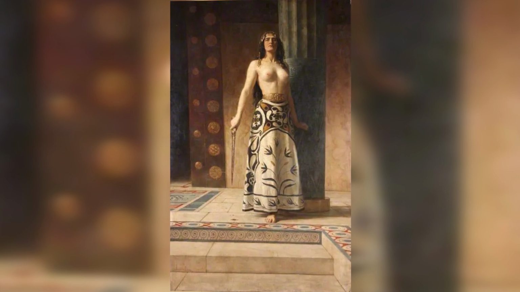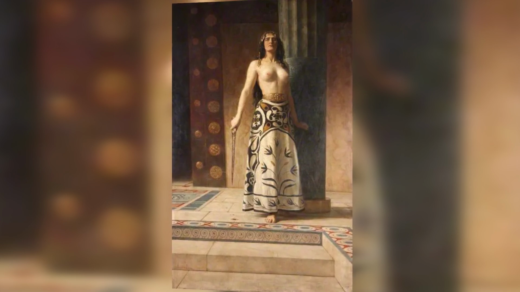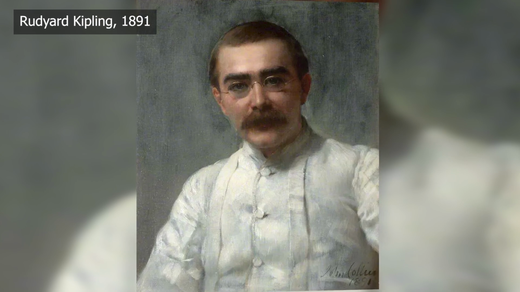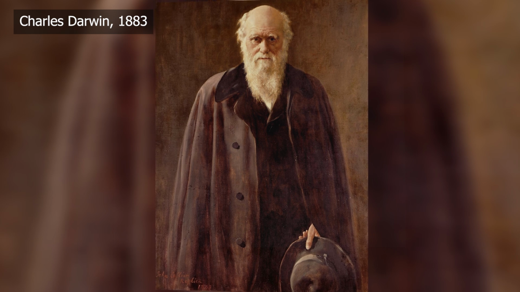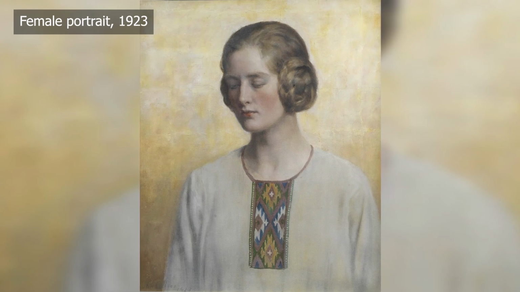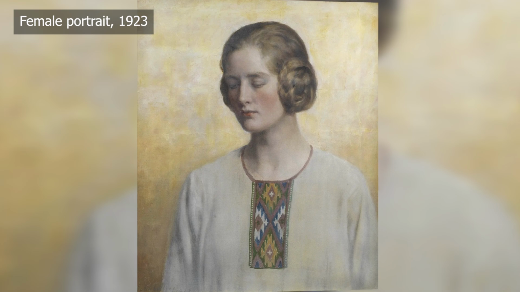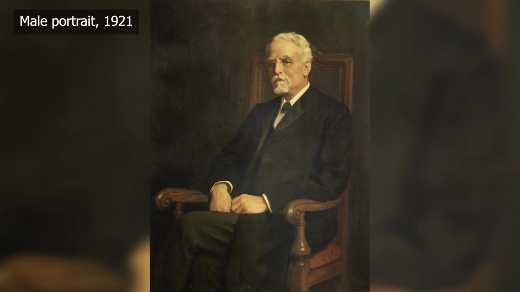Collier painted either scenes from myths and legends or real people. For example, he made portraits of Rudyard Kipling and Charles Darwin, and also depicted people who we can no longer recognize. But let's focus on some of the most famous and picturesque paintings by Collier.